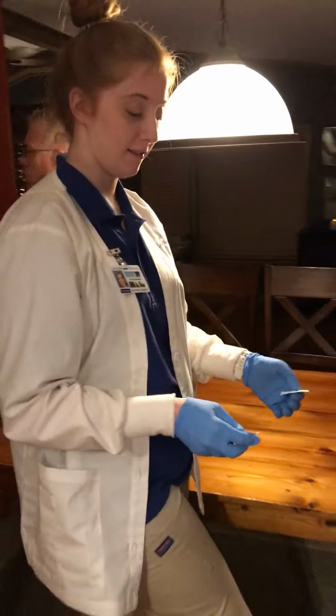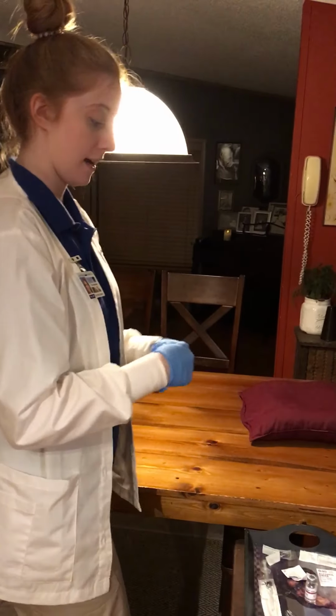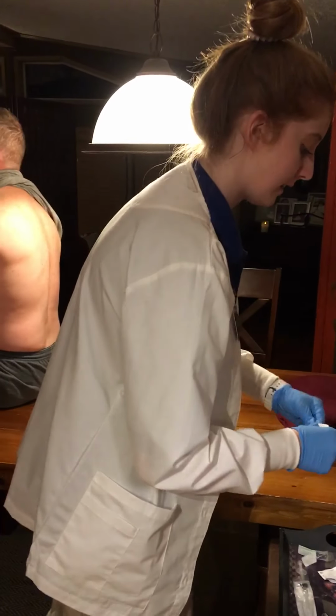Okay, and then, I'm going to compare my medication once again, one last time, to the MAR, making sure it is right. And it is.